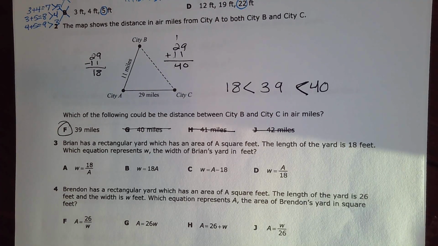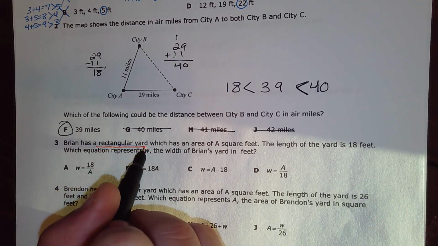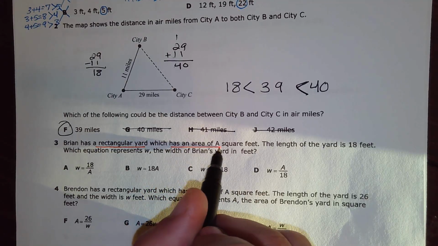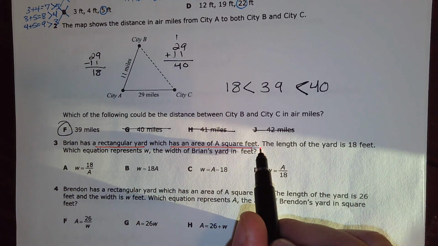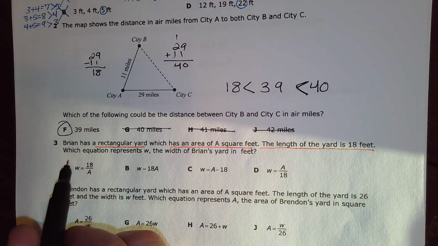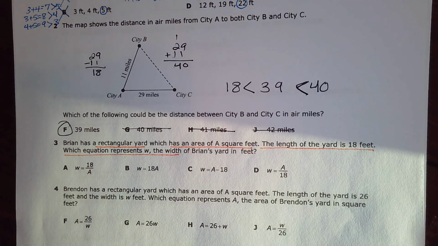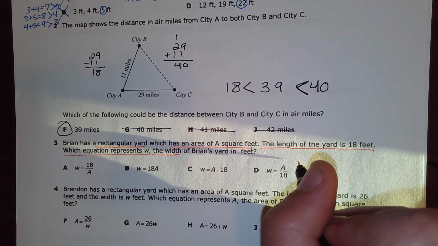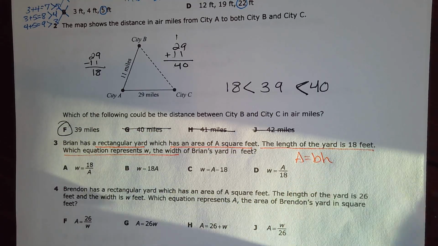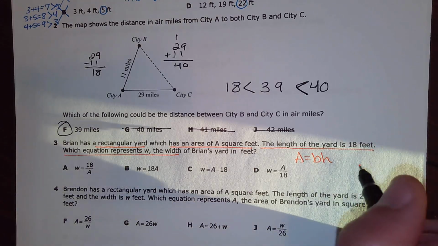Okay, let's see, question 3. It says Brian has a rectangular yard, which has an area of A square feet. Okay, so it's a rectangular yard. That's important. And it has an area of A square feet. It's telling me that the length of the yard is 18 feet, which equation represents W, the width. Okay, fine. Not a big deal. When I'm talking about area of a rectangle, its area is equal to base times height. Okay? So in this case, they're telling us that our area is A.